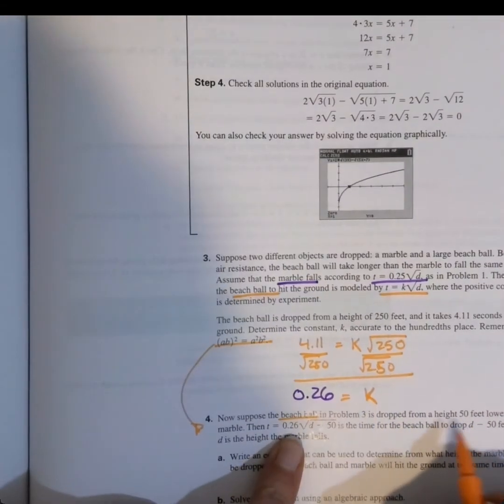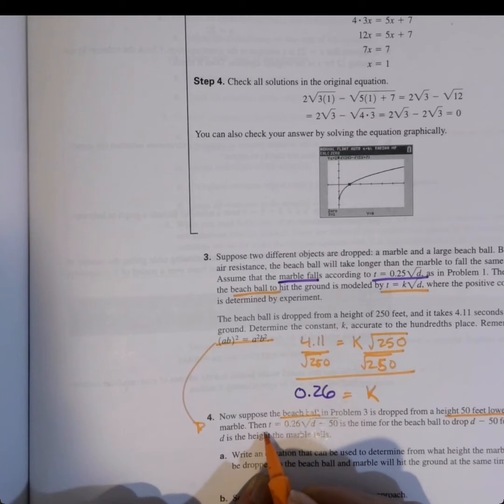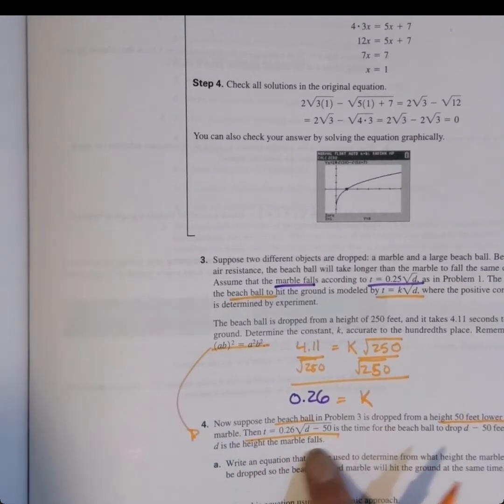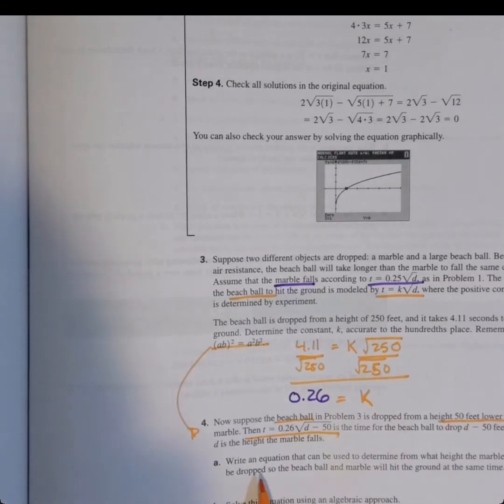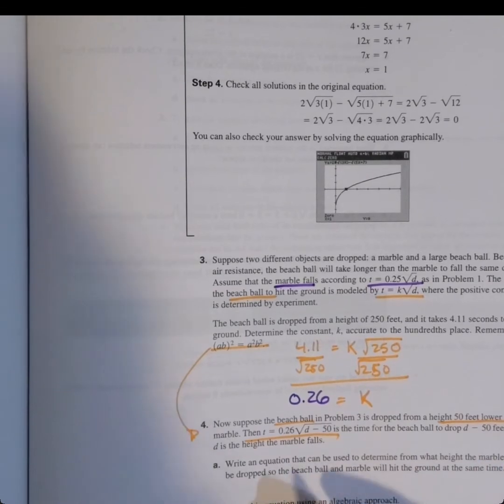Now, they also say that we're going to drop the beach ball from 50 feet lower. We're going to give it a head start because it's going to fall slower. So that's going to be the equation d minus 50 to give it that 50-foot head start for a beach ball. All right. Write the equation that can be used to determine from what height the marble must be dropped so the marble and the beach ball hit the ground at the same time.